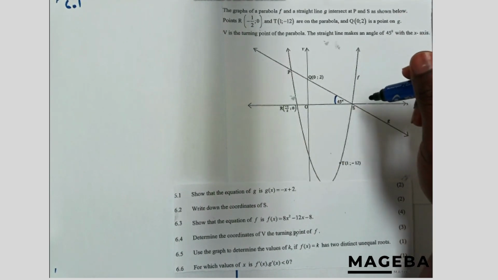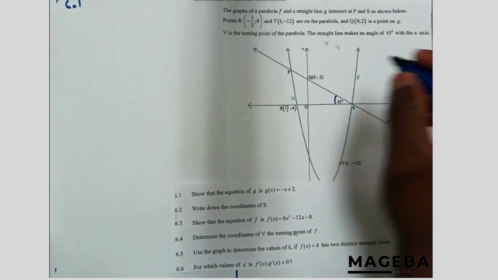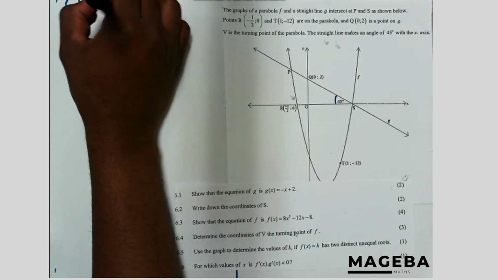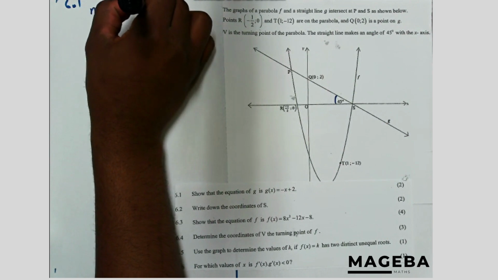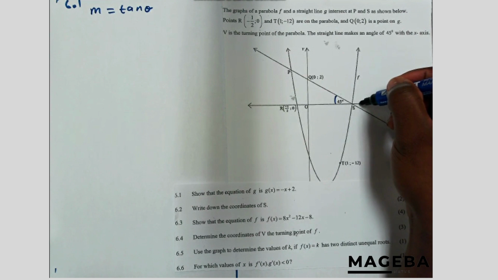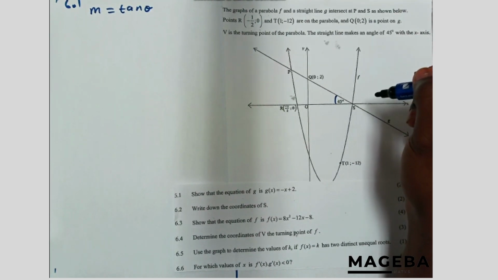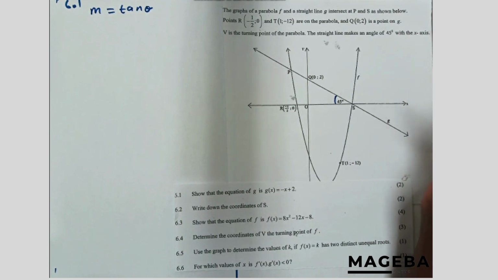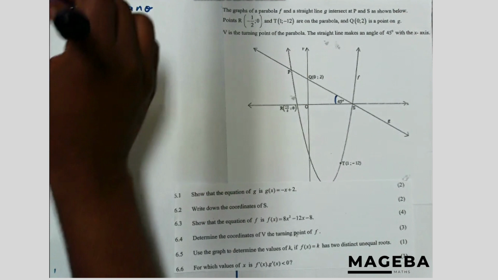To use m equals tan theta, our angle has to come from the x-axis to the line, meaning it has to go anti-clockwise. But we can find that angle as 180 minus 45, which is 135.